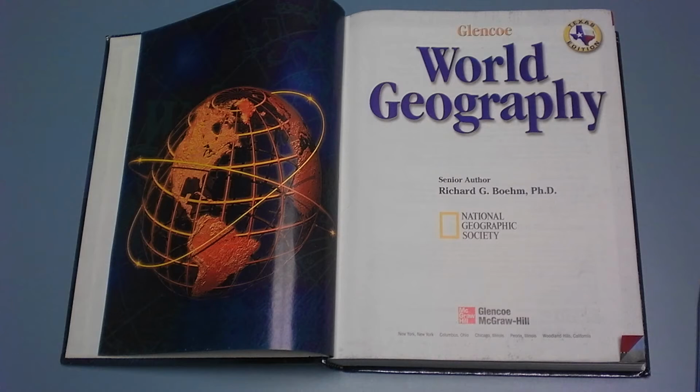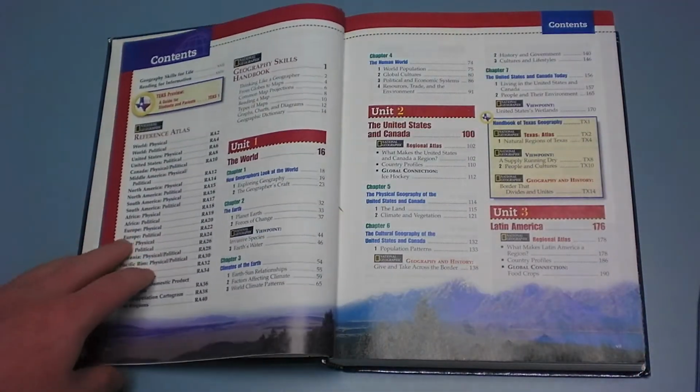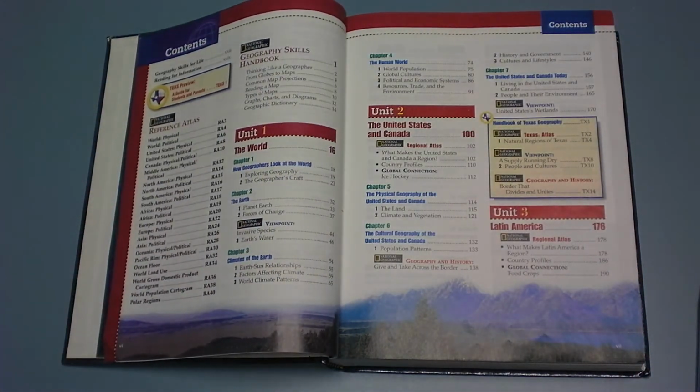Alright, so today, as I mentioned, we're going to be using the Glencoe World Geography textbook. This is a fairly common textbook that is used in high schools throughout the nation. So the first step is that we're going to go to the contents page of the textbook. The contents of any textbook is where you can find anything that you need with that particular textbook. It has a lot of different features to it, and they're very helpful. Not many people utilize this to its full extent.